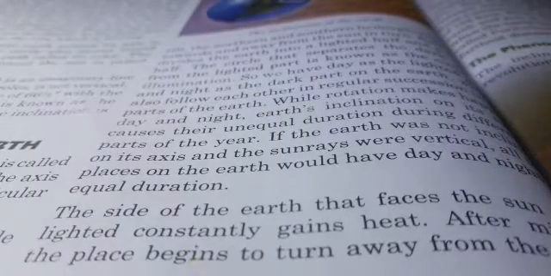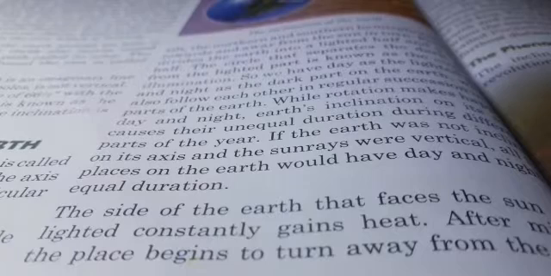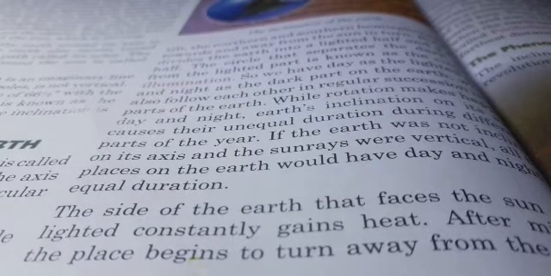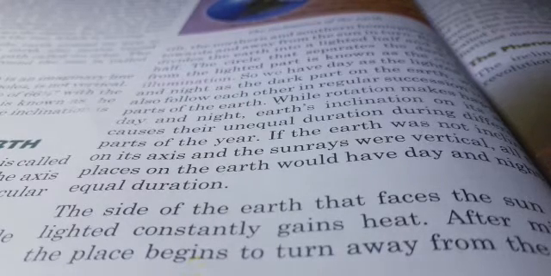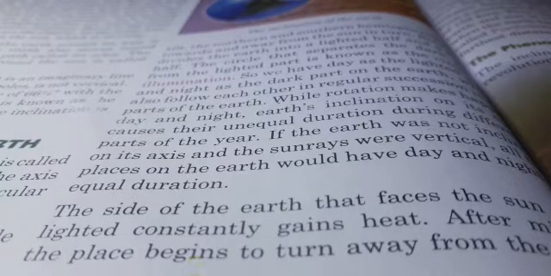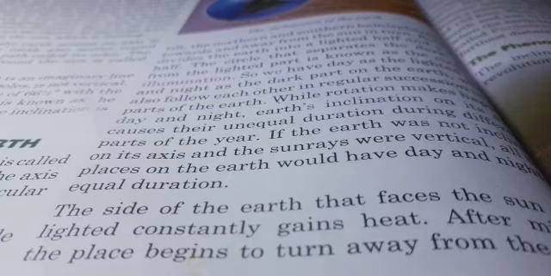Because of this tilt, the northern and southern hemispheres lean towards and away from the sun. In turn, rotation divides the earth into a lighted half and a dark half. The circle that separates the dark part from the lighted part is known as the circle of illumination.